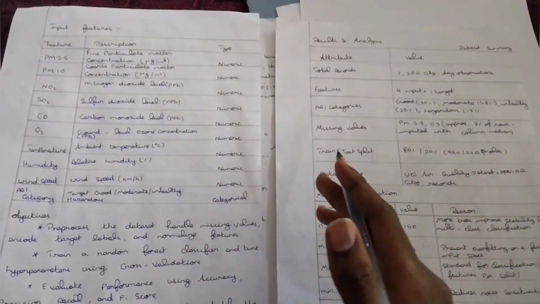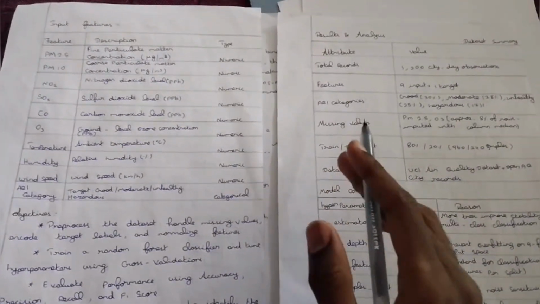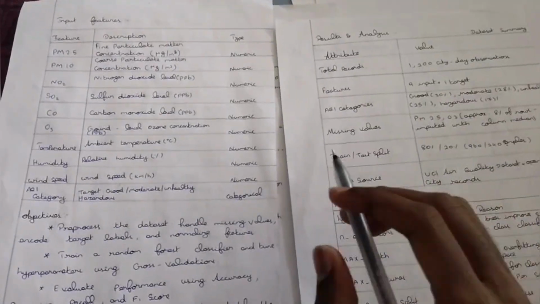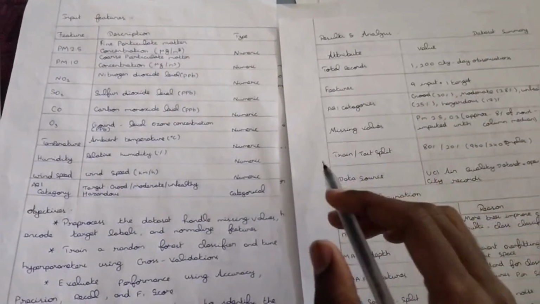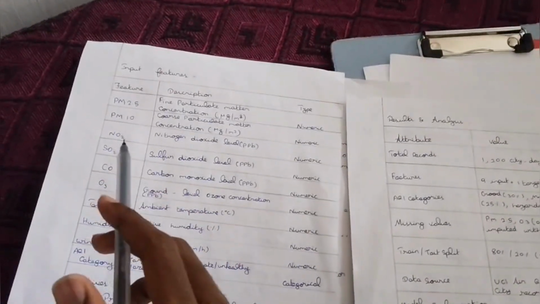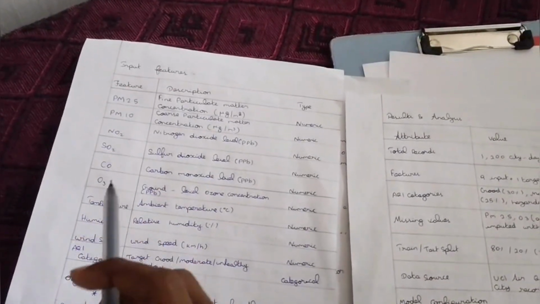The model was trained on 1200 city-day observations. Each row represents one city on one day, combining data from the UCI air quality dataset and OpenAQ global records. Each observation has 9 inputs: PM2.5, PM10, NO2, SO2, CO, and O3.